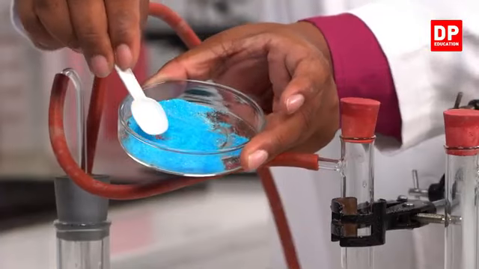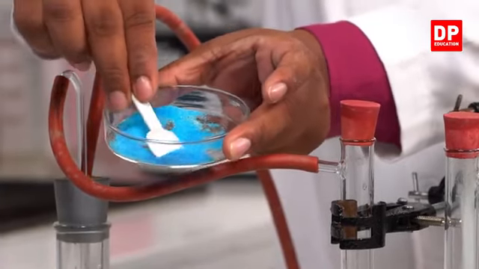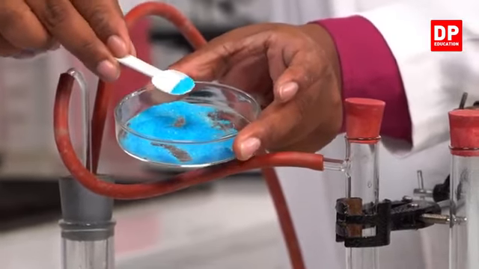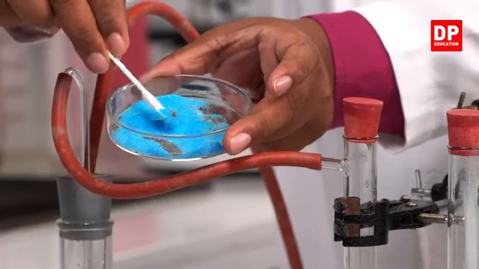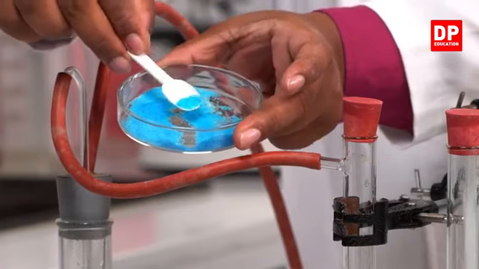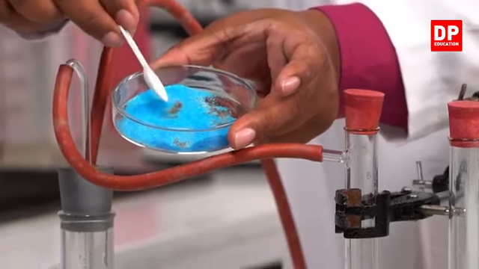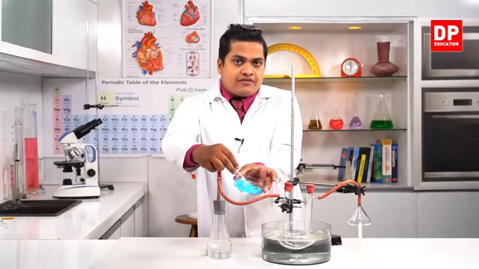See, this is usual copper sulfate. It's in blue color, right? Usual copper sulfate. This is hydrous. Hydrous means it contains or absorbs water. So this is hydrous copper sulfate.